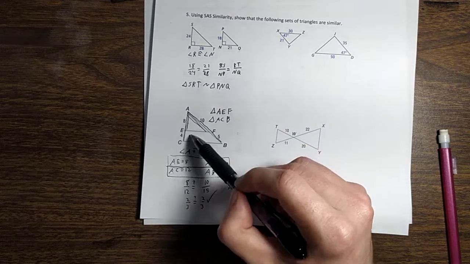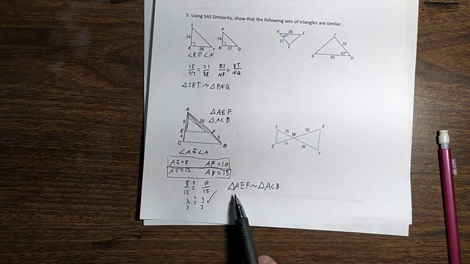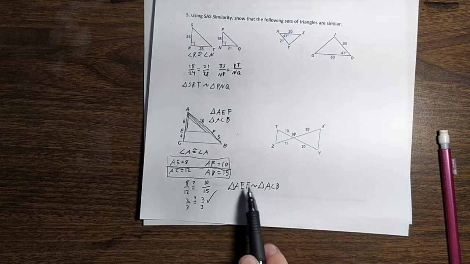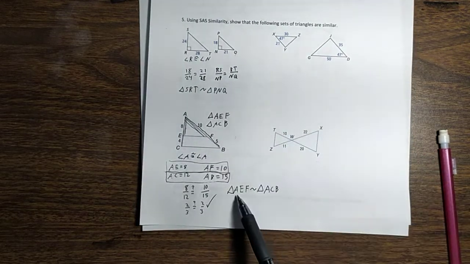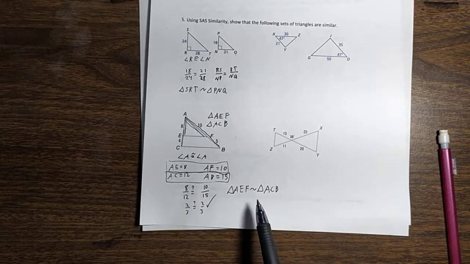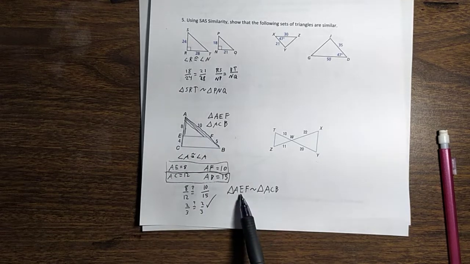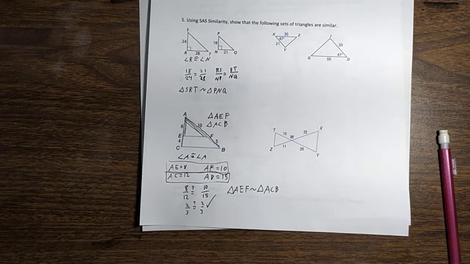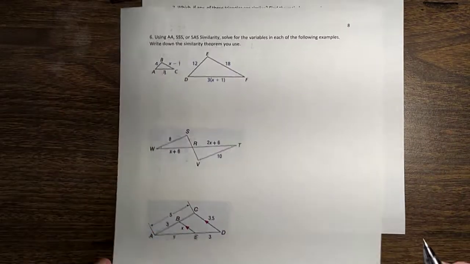Again, I'm being careful of the way that I name my triangles to make sure that I've got the letters in the right order. So A is the angle that they both share. So I started off with that angle that's congruent. And then AE was the side that corresponded to AC. So AE and AC are in the same position. And then EF and CB are the same. If you look at it, you can generally get the right order. It might take a little practice, but we'll practice in class.